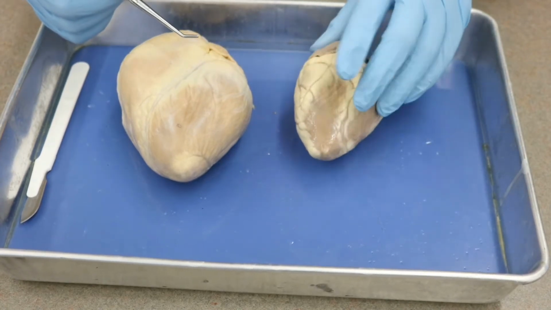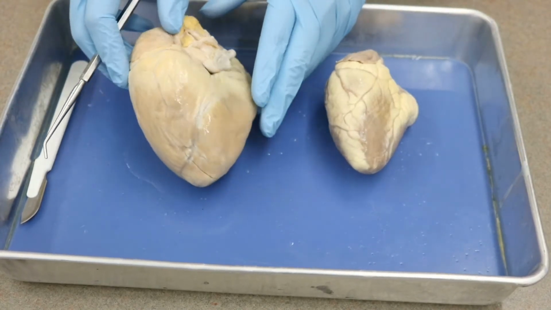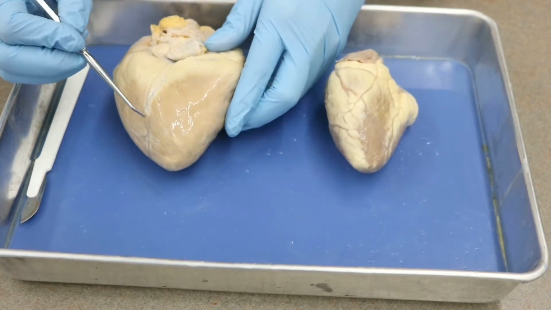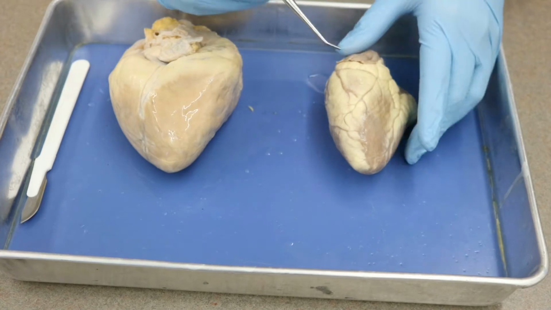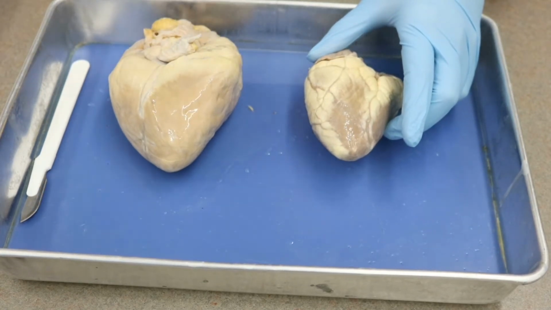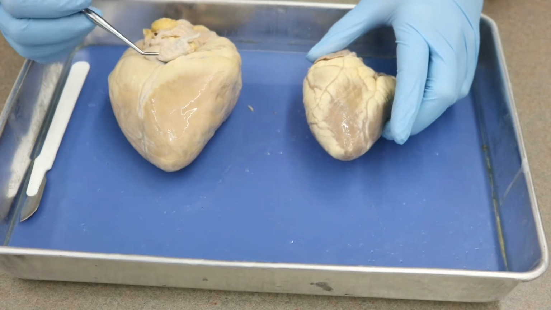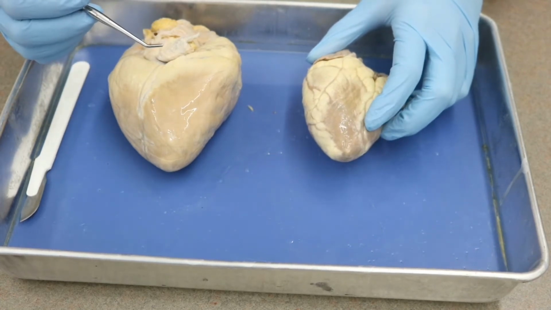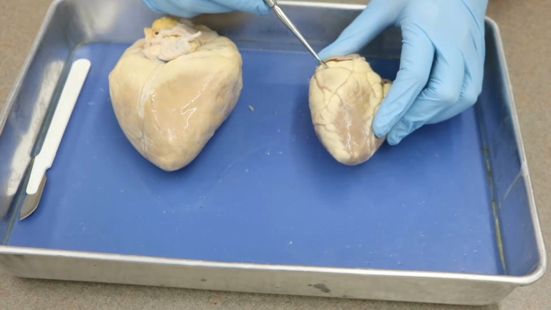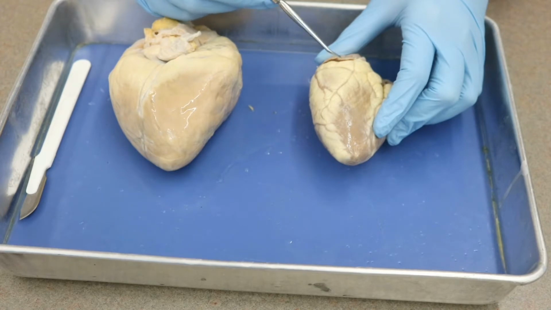Now, if that's the anterior interventricular sulcus, when we turn it over, we have a posterior interventricular sulcus on either side. Similarly, it would hold blood vessels. Now, our last sulcus is the coronary sulcus. So the coronary sulcus actually runs in between what would be the atria and the ventricles.